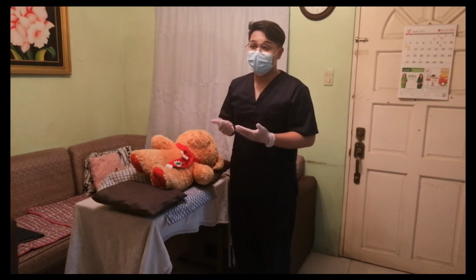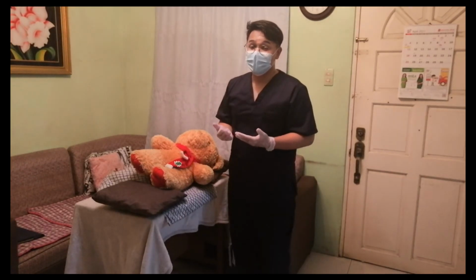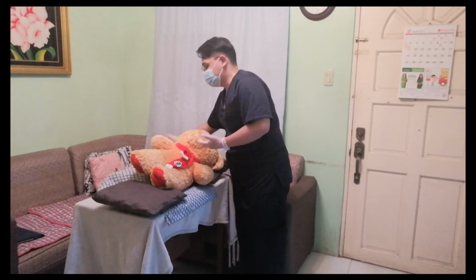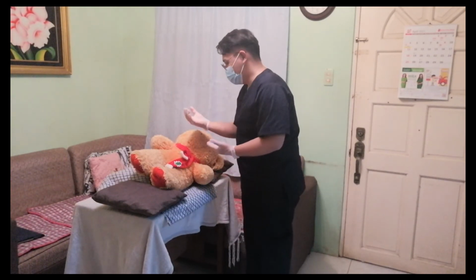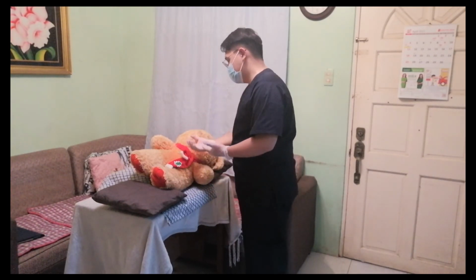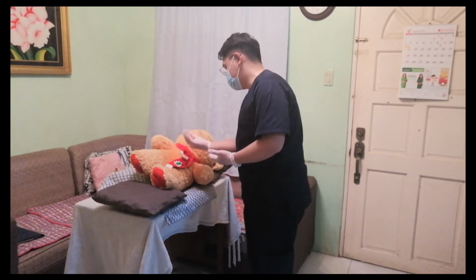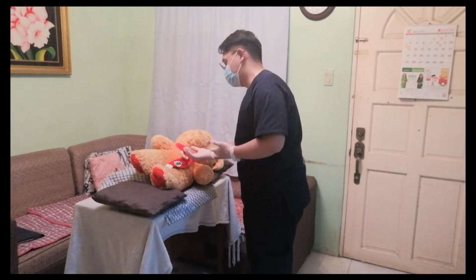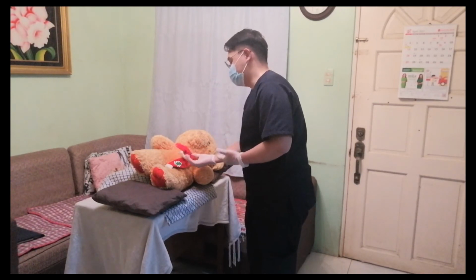which is we will need to lower the bed to the lowest position with the rails up. And after that, we will need to make sure that the call bell and other necessary items are within easy reach. So for example, I have the call bell in my hand. Okay. Ma'am, ito po yung call bell. Kung may kailangan po kayo, alam niyo na po ang gagawin niyo. You just need to press this button para po ma-alert po kami. Okay po?